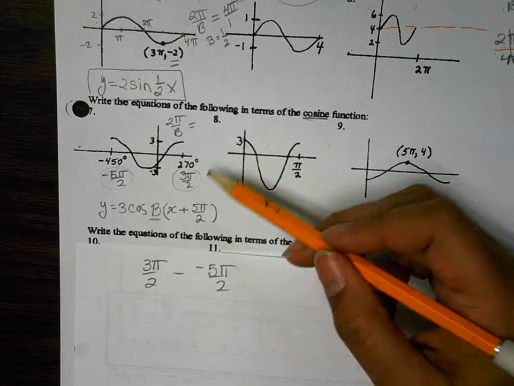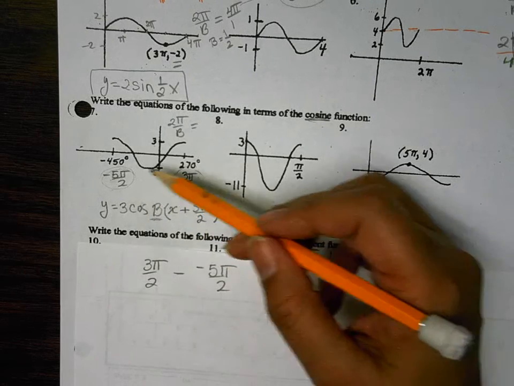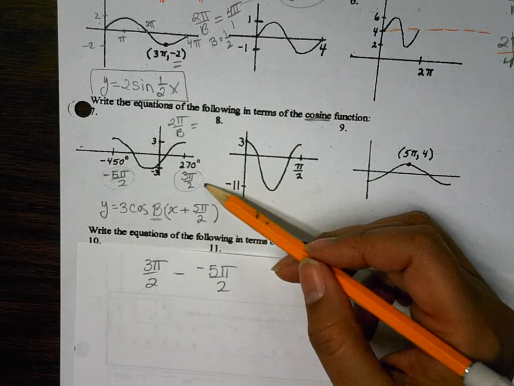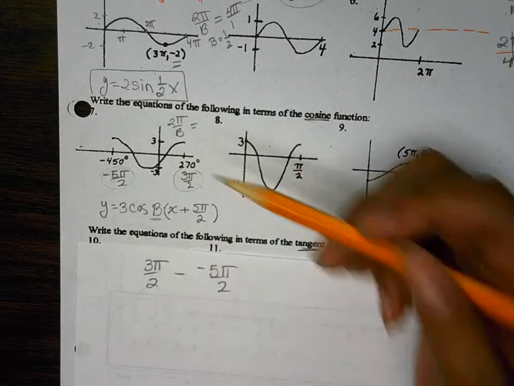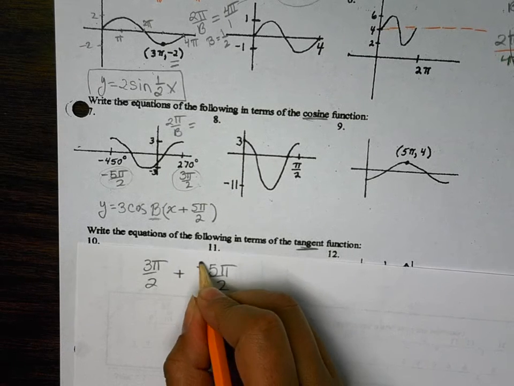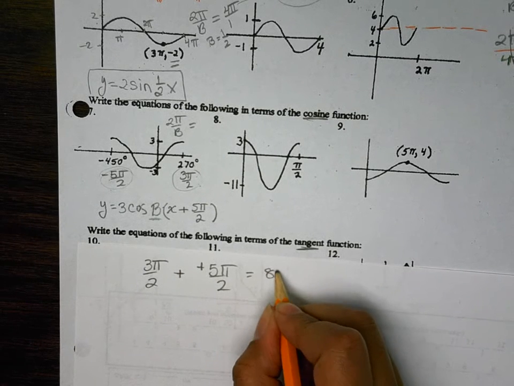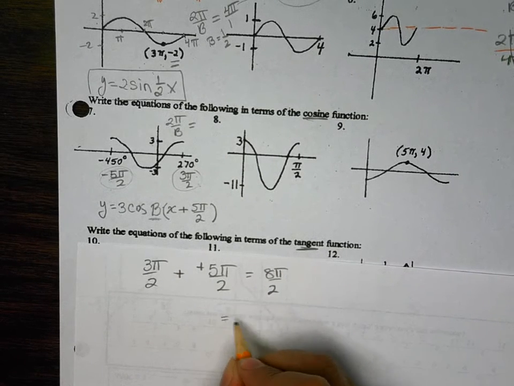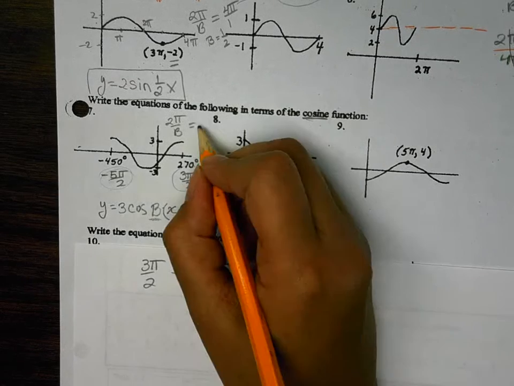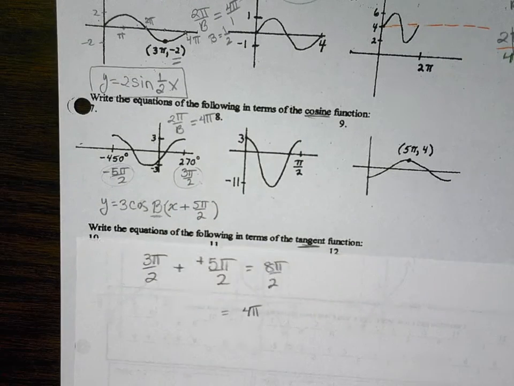Okay, so the right minus the left, your end minus your start: 3 pi over 2 take away negative 5 pi over 2, which ends up being what? 8 pi over 2, which is 4 pi. So 2 pi over B equals 4 pi. Go ahead and solve that.